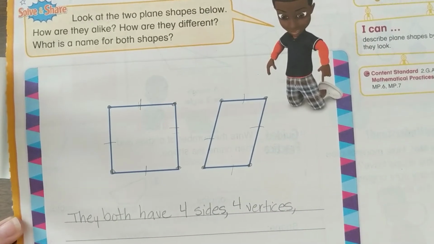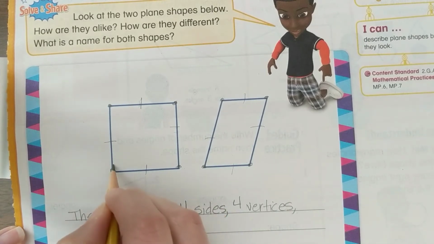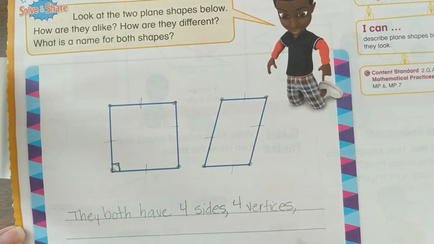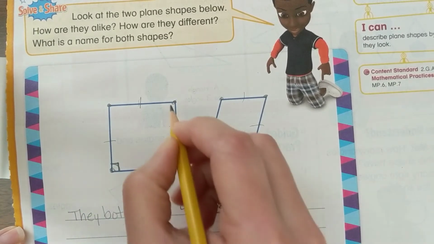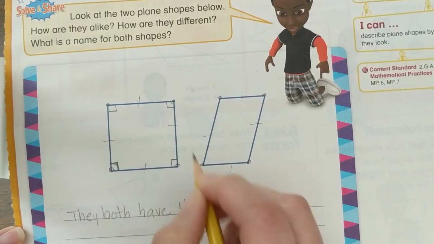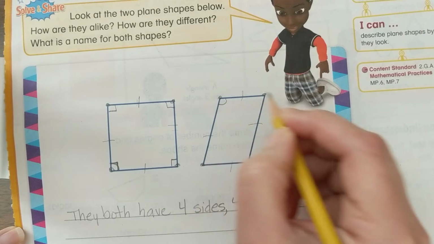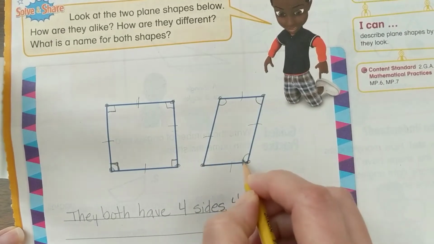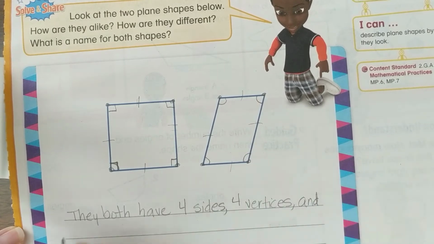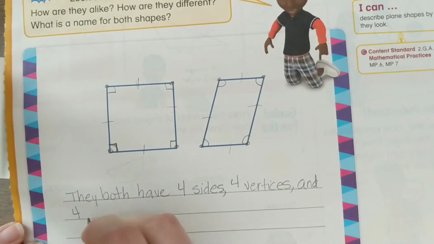And in the video that you watched today, you learned about angles. Now in a square, they're called a right angle because it makes this square exactly. But it's still called an angle. So a square has 4 angles, and this shape also has 4 angles. So we're going to say and 4 angles.